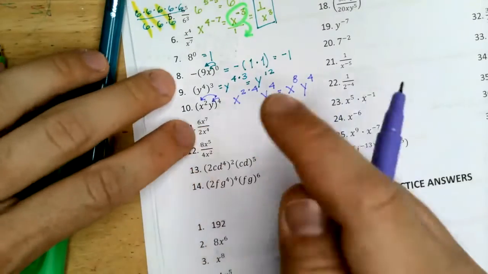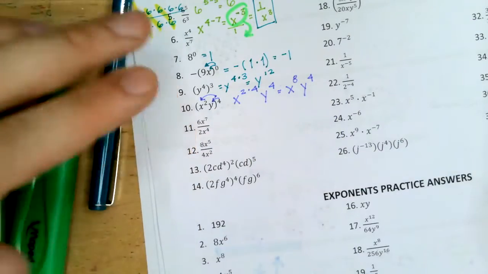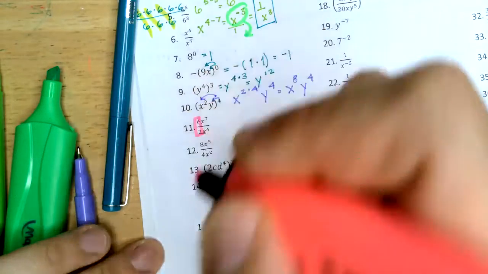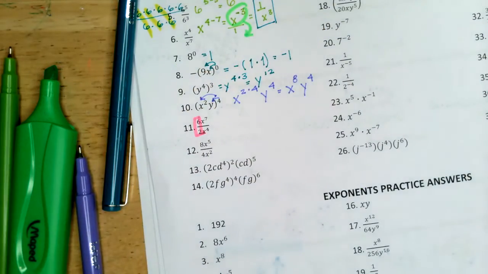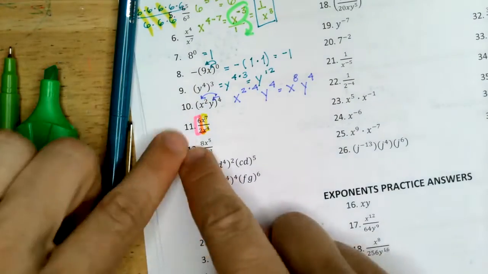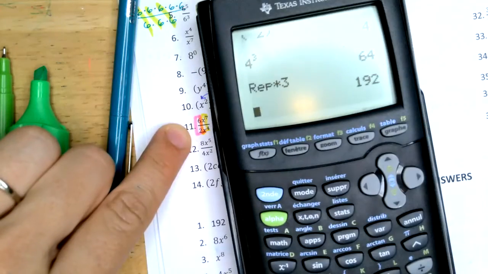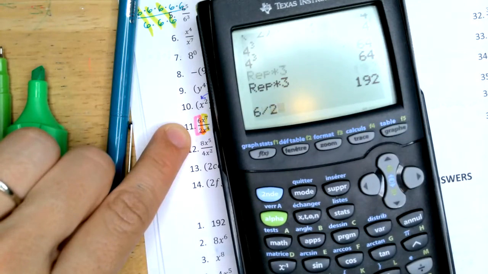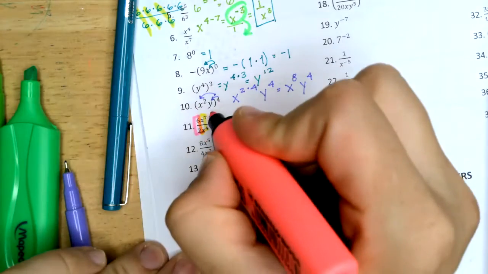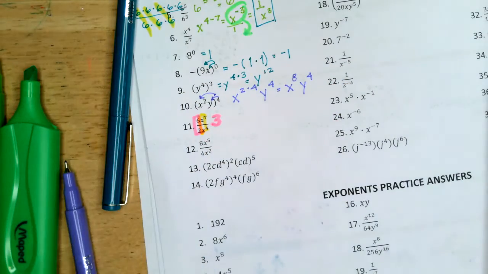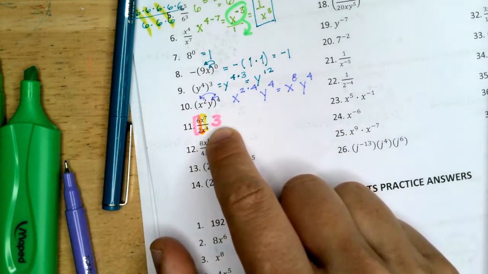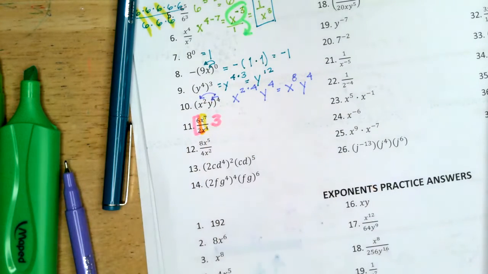Here, 6. Now you're going to want to look at these separately, okay? Look at the numbers, see if you can simplify the numbers, and then look at your variables, however many variables you have, okay? 6 divided by 2. I'm just going to put that in my calculator, see if I get a number. 6 divided by 2 is 3. Excellent. So my number is 3, okay? It's on top because 6 divided by 2 is 3, okay? It's not 1/3.